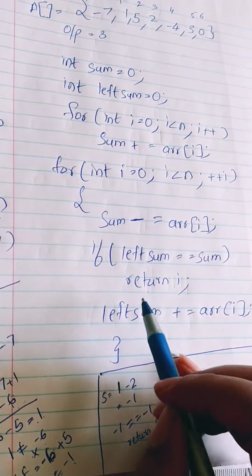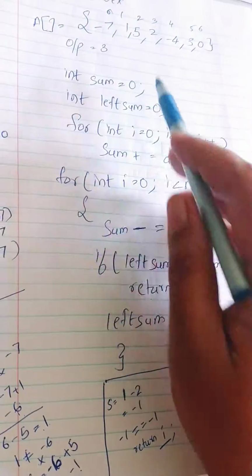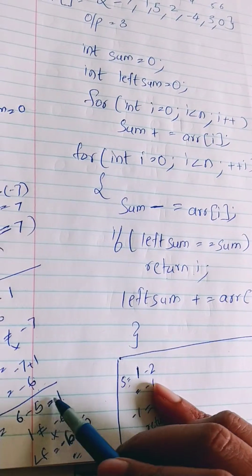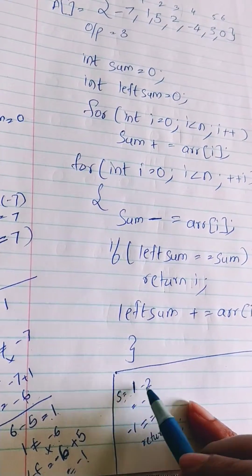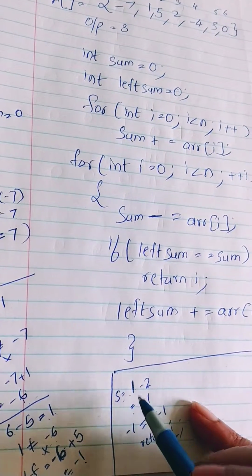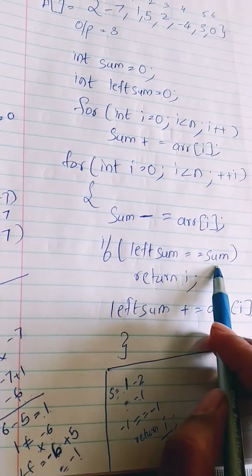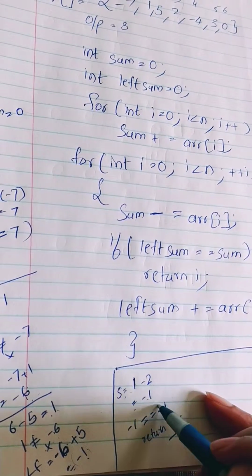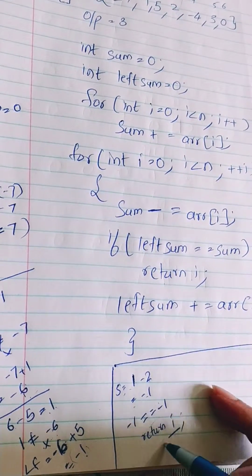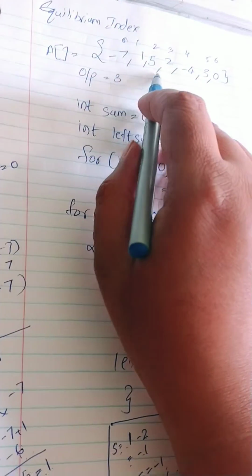Then we move on to the third element. The sum earlier was 1, so the sum minus the new element, 1 minus 2, would be -1. Now again we compare the left sum with the sum. The earlier left sum, which was -1, is compared with -1, and then we return I. So we get the equilibrium index.